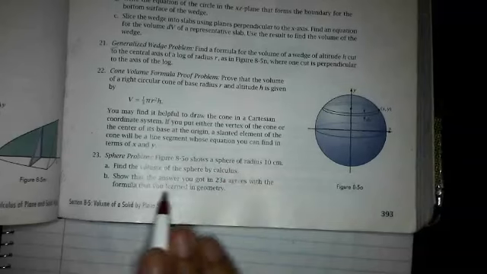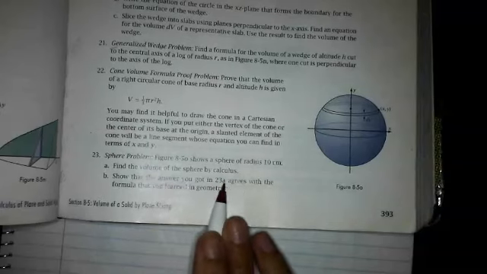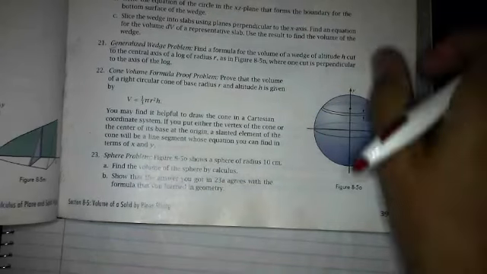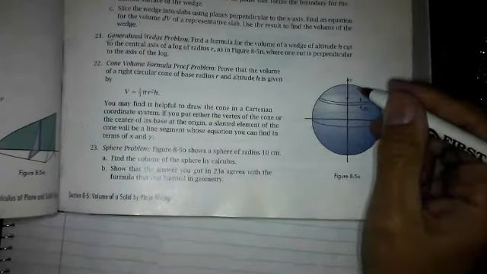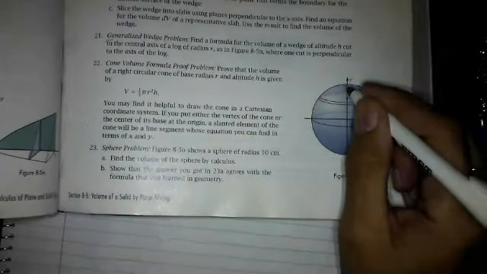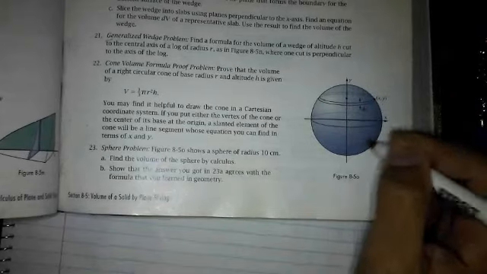So it's going out 10 in each direction here. Find the volume of the sphere by calculus. Show that the answer you got in 23A agrees with the formula you learned in geometry. So to get the volume of the sphere, it looks like they're going around the y-axis. So we want this half circle revolved around the y-axis. That will make a sphere.